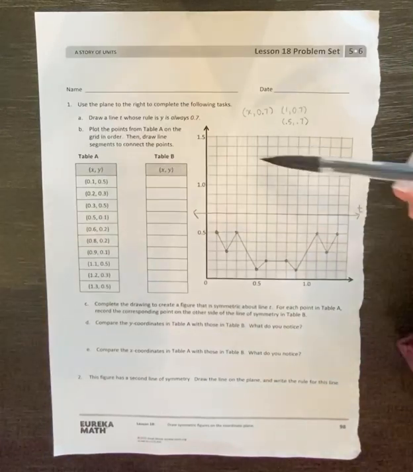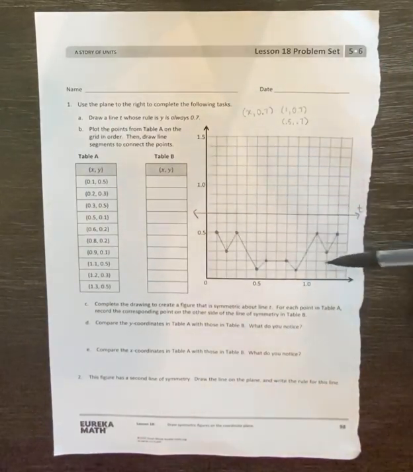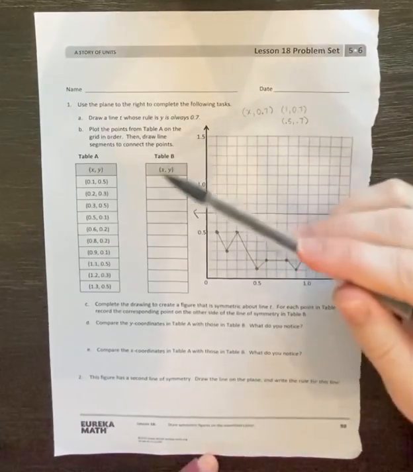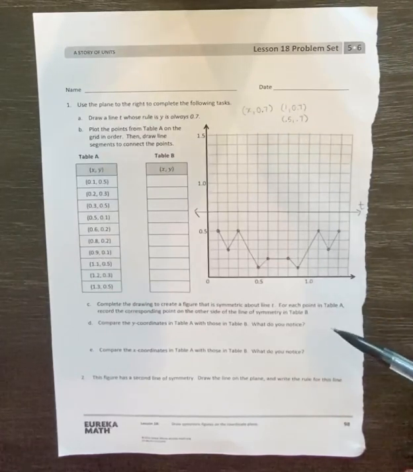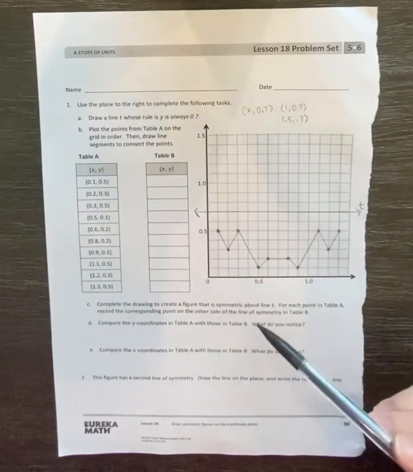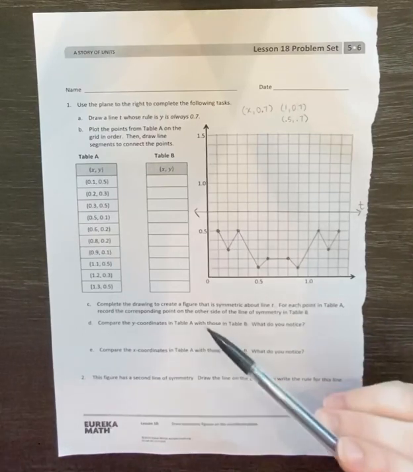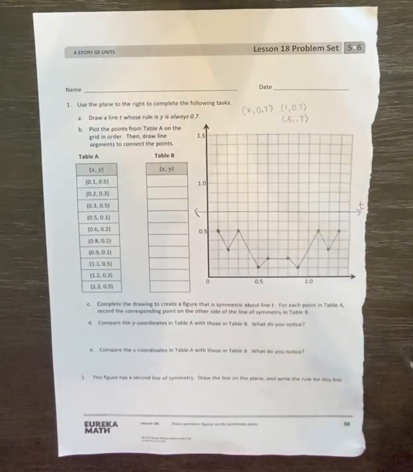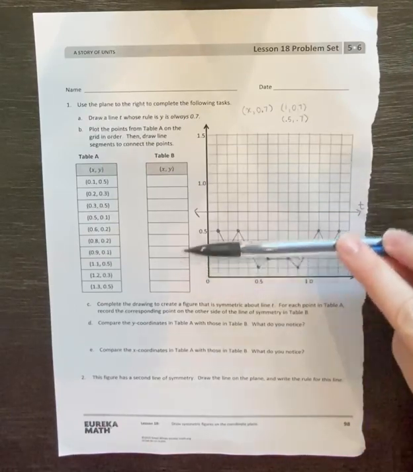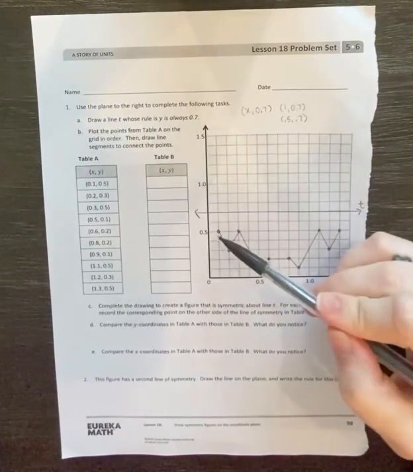Okay, so I did step A and step B before I started this video. Now we have an empty table here. They tell us what to do with that table in part C. It says, complete the drawing to create a figure that is symmetric about line T. For each point in table A, record the corresponding point on the other side of the line of symmetry in table B. Basically, we have this figure down here, and we are going to make a symmetrical figure across line T. I'm going to show you how to do that, going point by point.